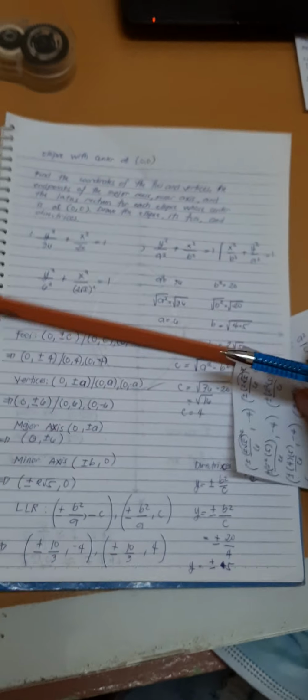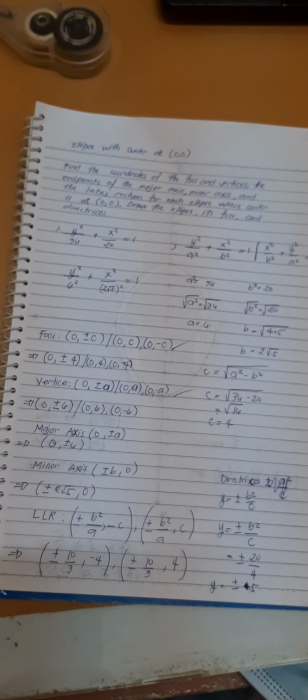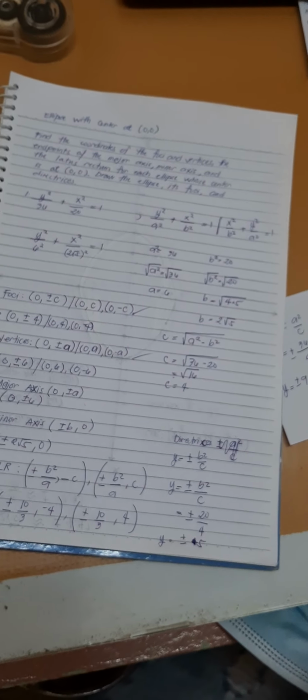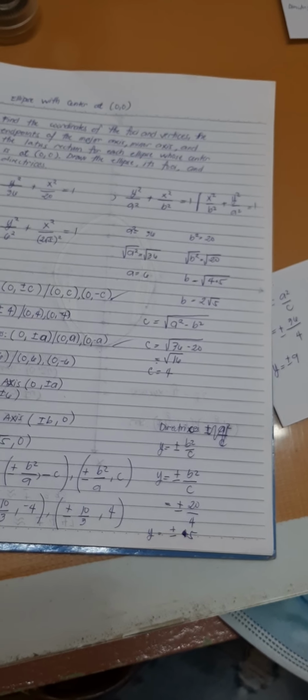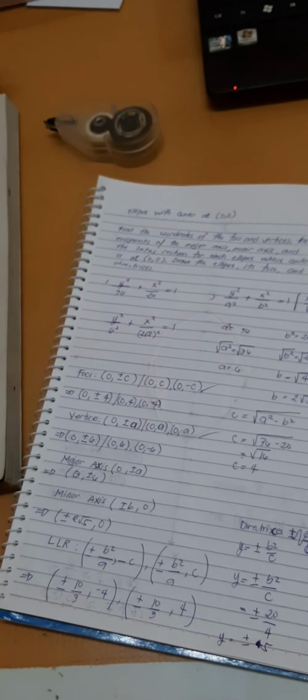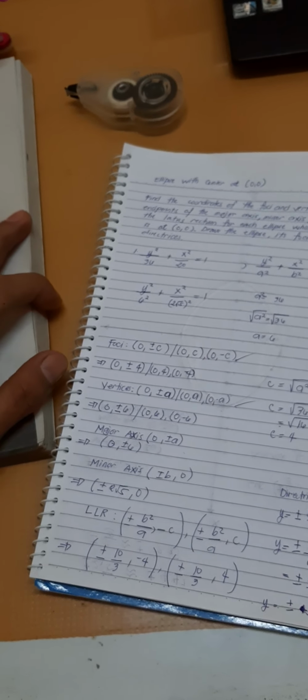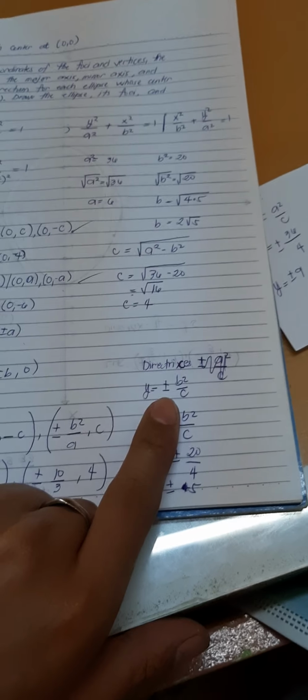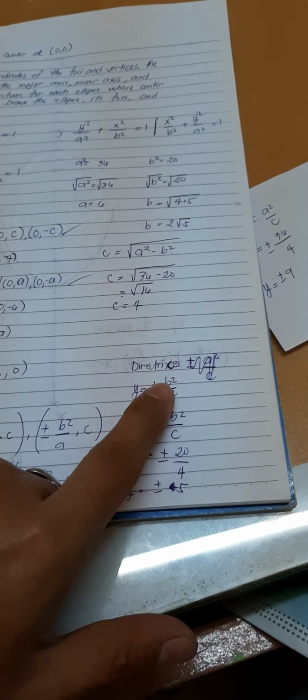Okay, so since you already know the process, we will try to graph this. But before anything else, before I forget, I will show you the process on how to find the directrix or directrices. So in the summary of the characteristics of an ellipse with center at 0, 0, if your ellipse has foci that lie on the y-axis, it tells you that the formula of the directrices is y squared equals positive and negative b squared over c.